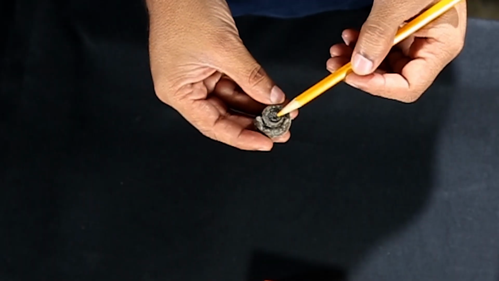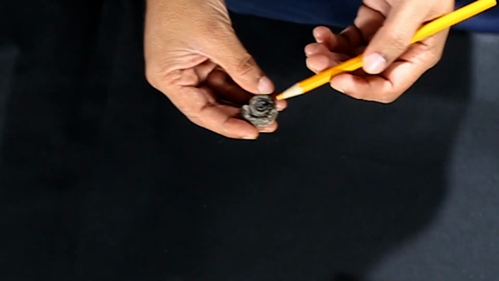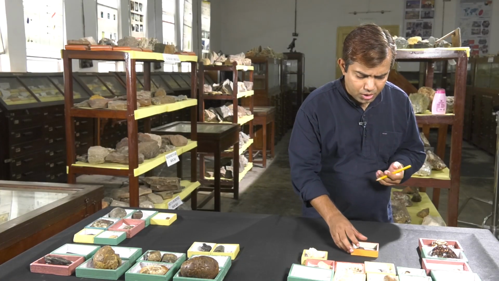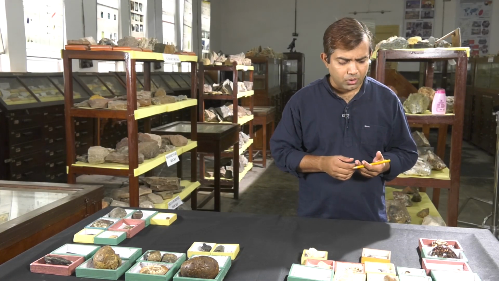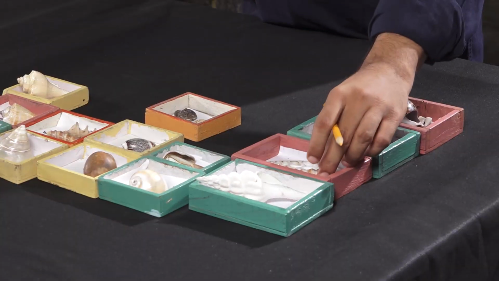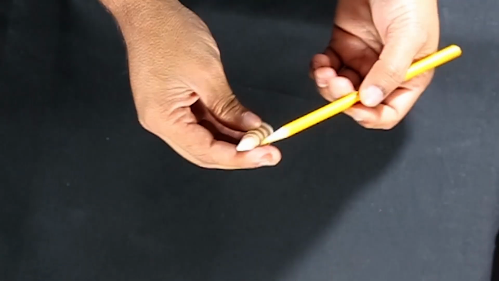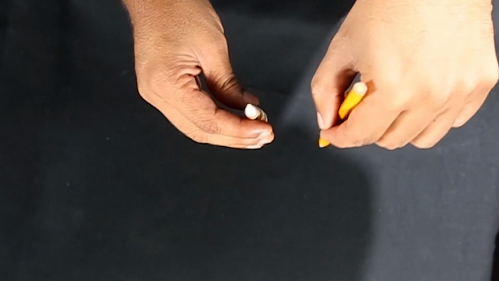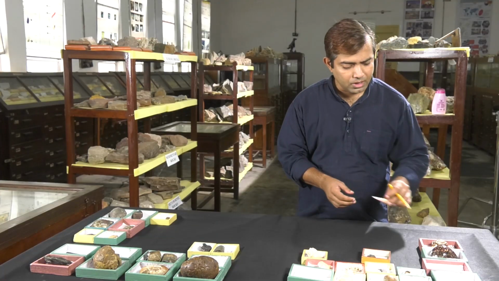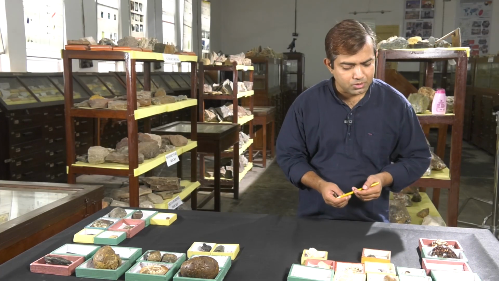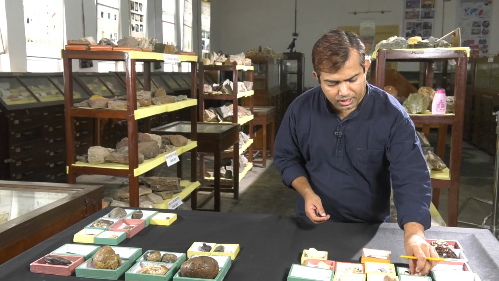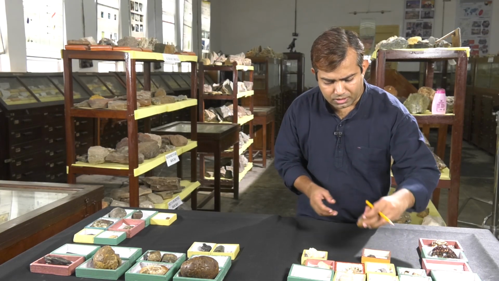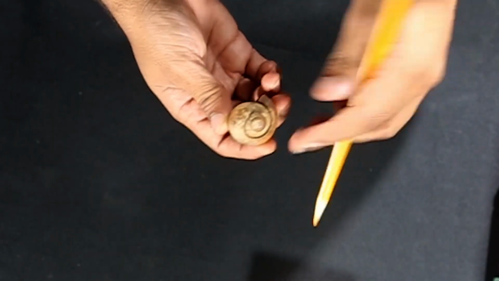This particular form, planorbis, is named because of its planispiral coiling. Then comes the conispiral coiling, or trochospiral coiling. As you can see, the other forms like this are not planispiral; the coiling takes the horizontal plane as well as the vertical plane also. So, this is called trochospiral. Here also you have trochospiral coiling, and also in this you have trochospiral coiling.